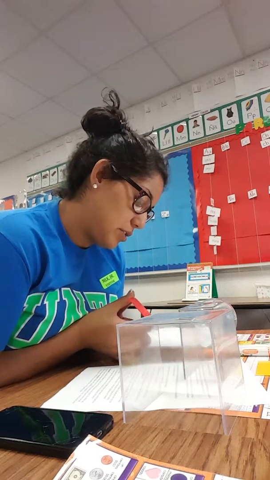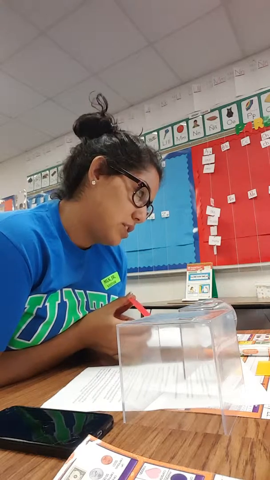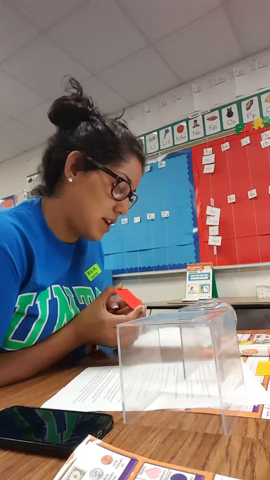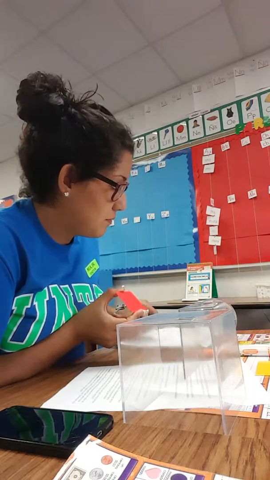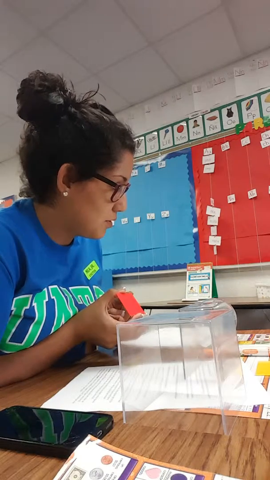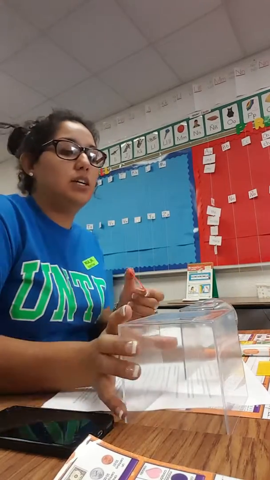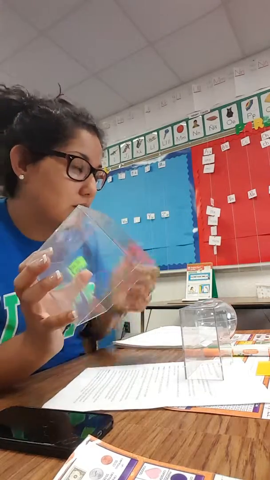What did we say earlier? What are these called? Side, remember? A side. And what about these? These points right here. What are those called? Corners, right? Okay, so now you said that the cube is the same thing. It looks like this one, like the square, right?